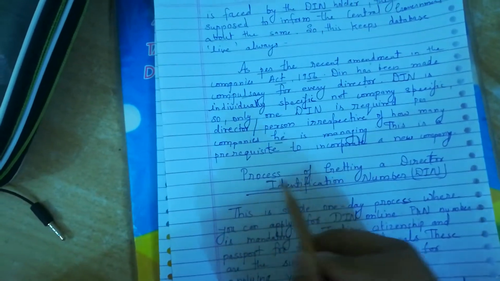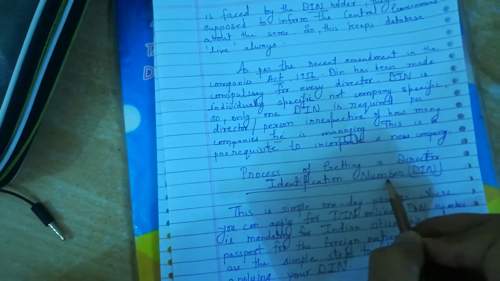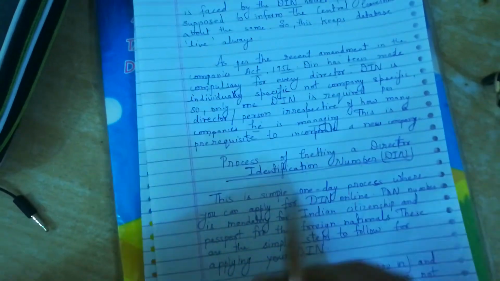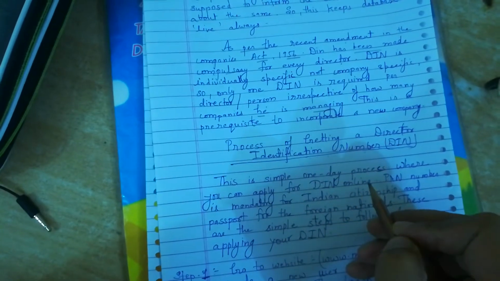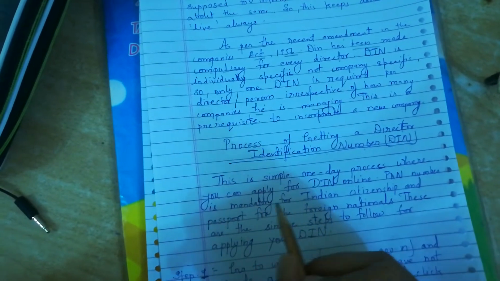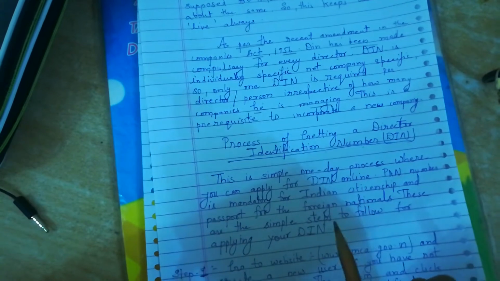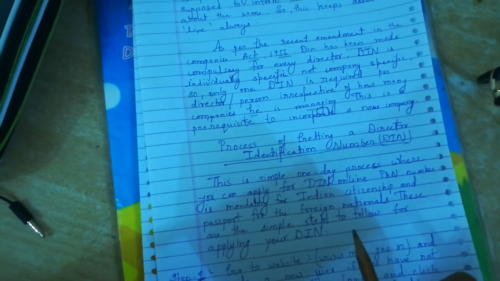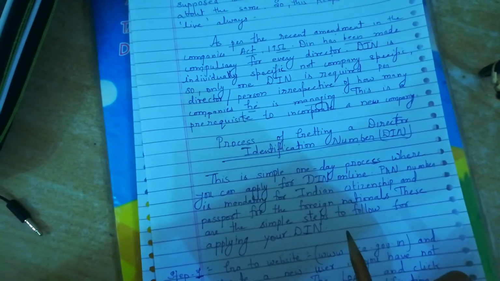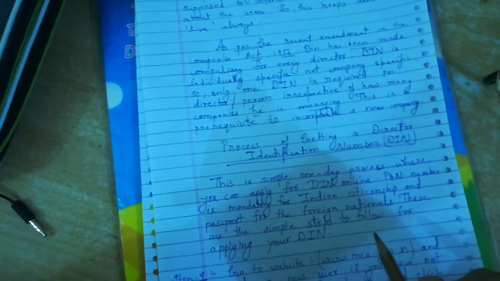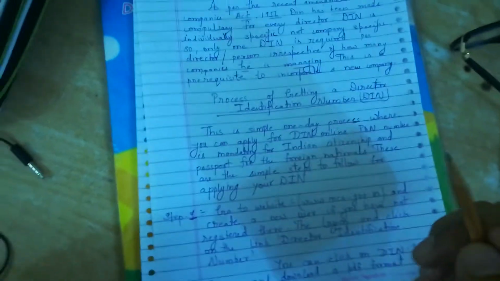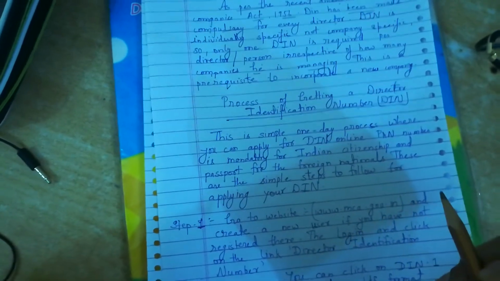Next one is the process of getting a director identification number. This is a simple one-day process where you can apply for DIN online. PAN number is mandatory for Indian citizens and passport for foreign nationals. These are the simple steps to follow for applying for your director identification number.